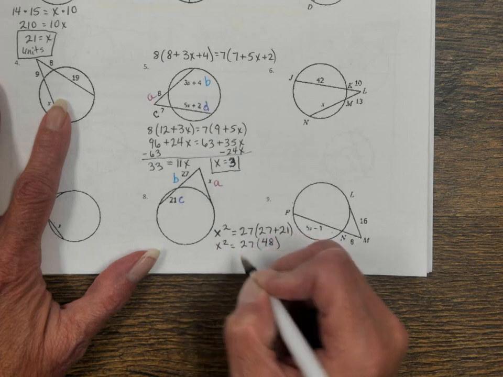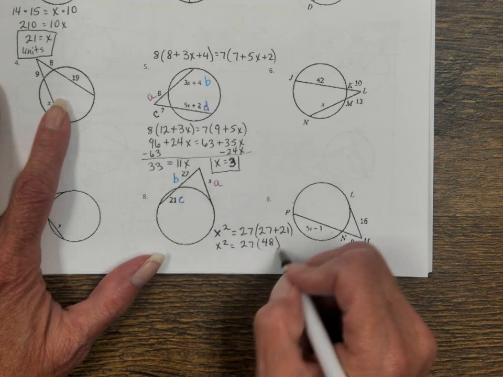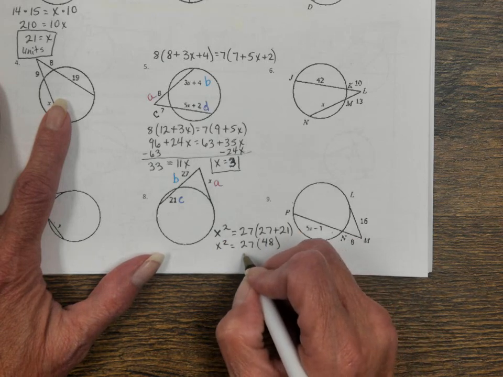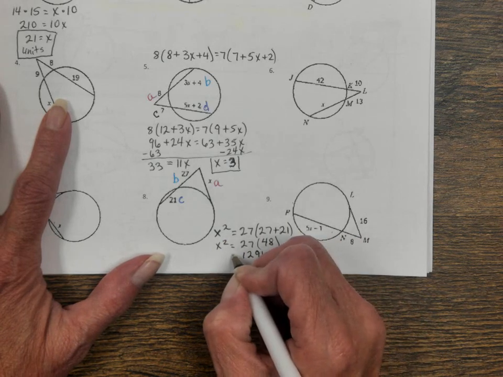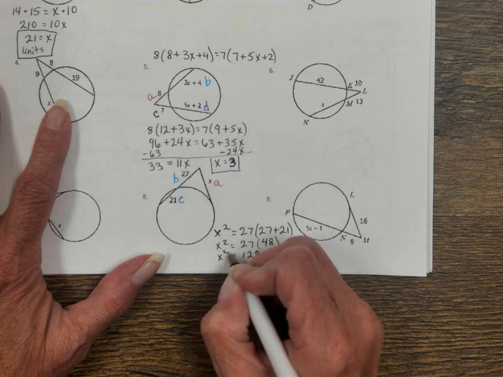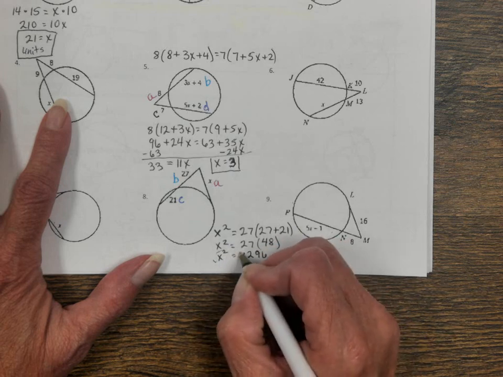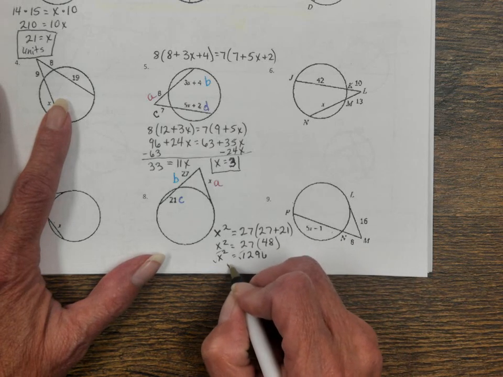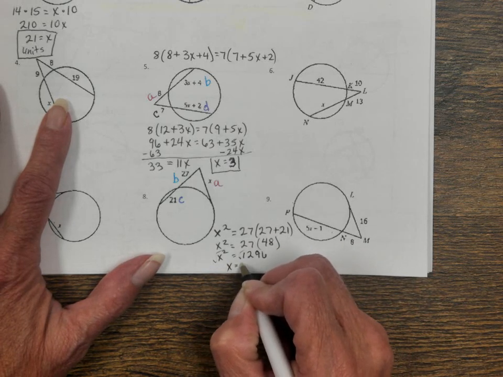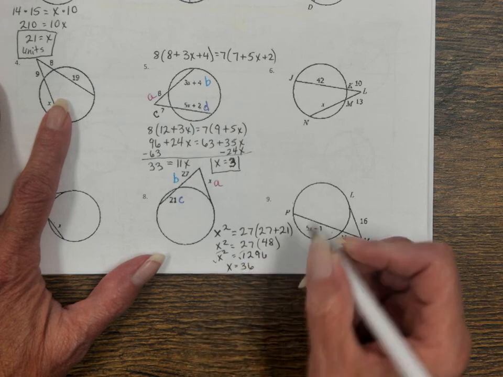X squared has had no action taken on it. And because I already did this in my calculator, I get 1296 equals x squared. And I'm going to take the square root of both sides. And I get x equals 36.